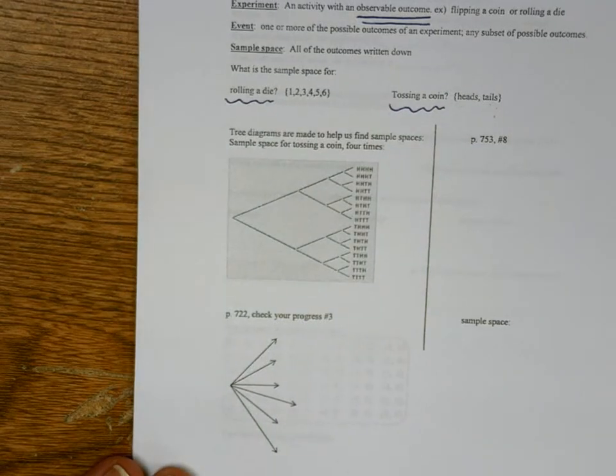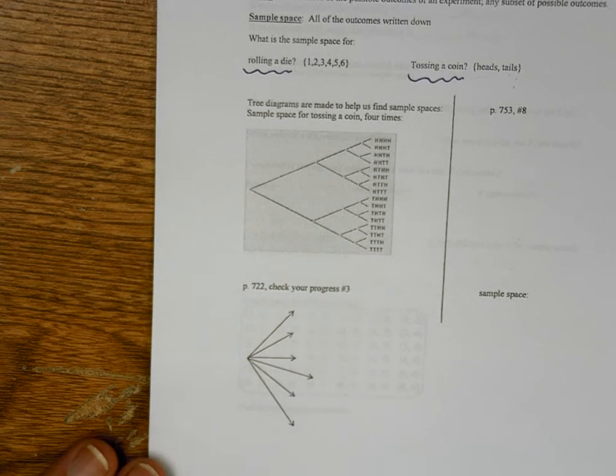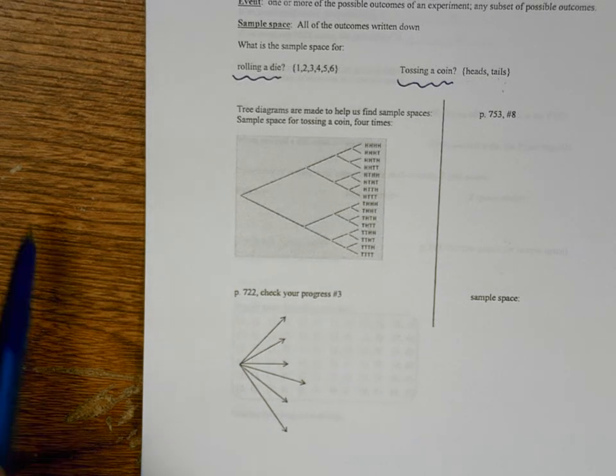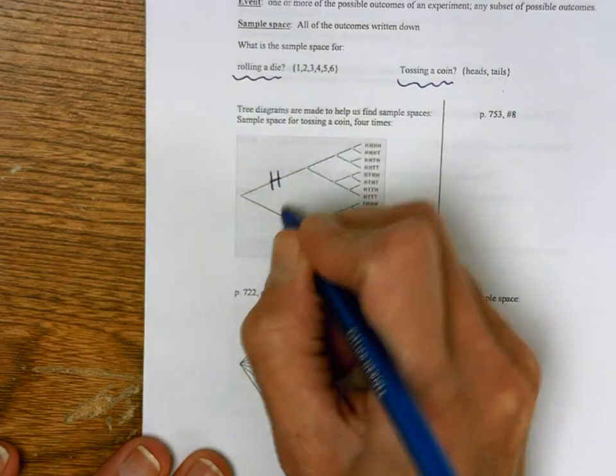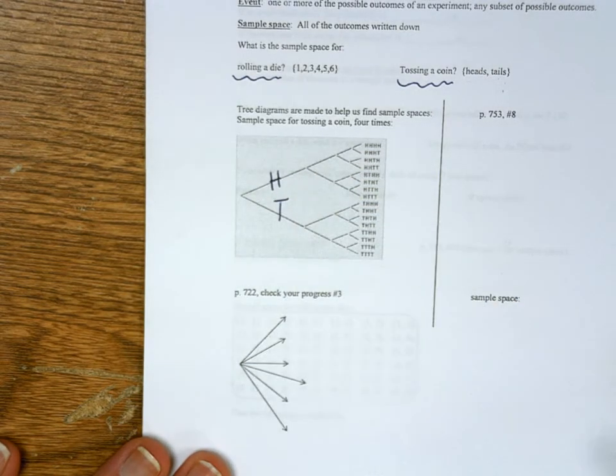Now what we do in math to show a lot of our sample spaces, we make what's called a tree diagram. And let's pretend that we were going to toss a coin 4 times. And we want to write down all the possible outcomes. Well, first of all, on that first toss, you can get a heads or a tails.